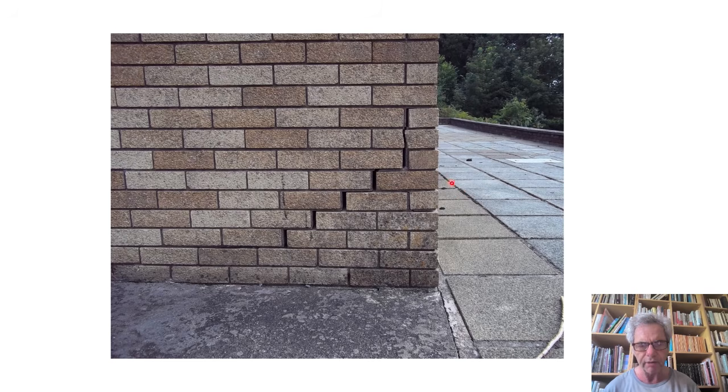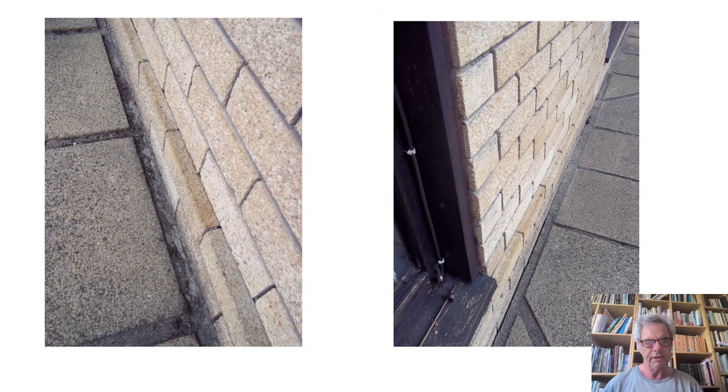So that's almost just movement out. That was the odd thing. It was a combination of what was vertical movement, but here at the DPC it had moved out. So I think it was perhaps twisting. So as the foundation went down, it also twisted out like that, or the other way.